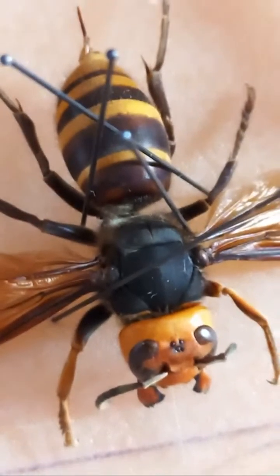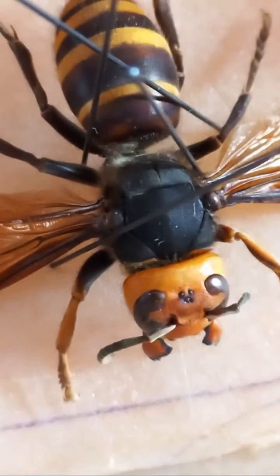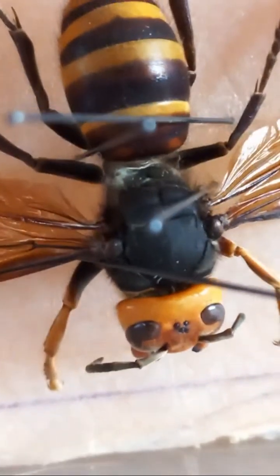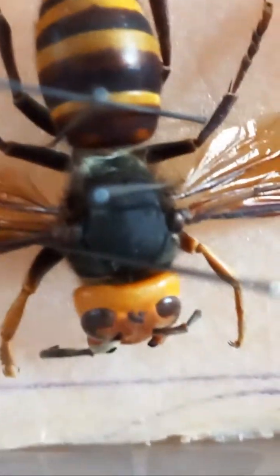Focus is coming out. Maybe too close. Or focus is coming because of pins.